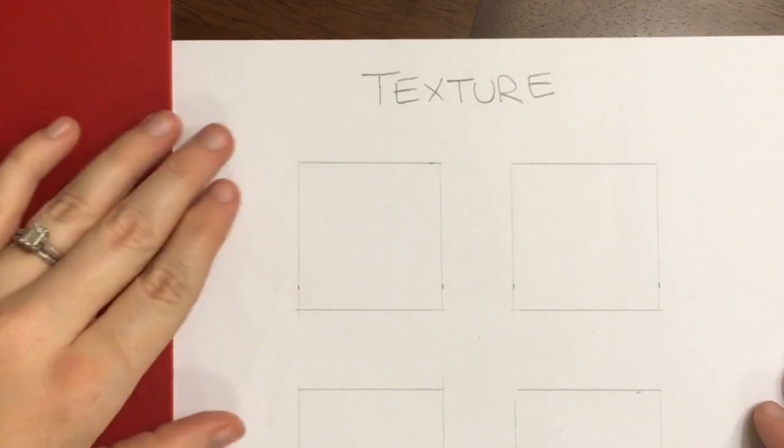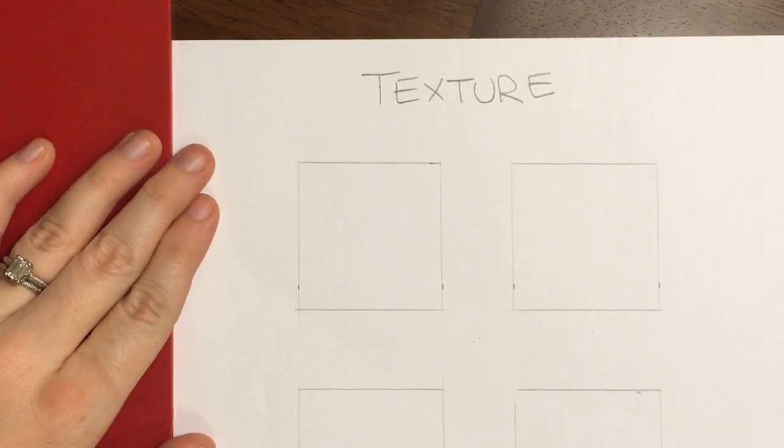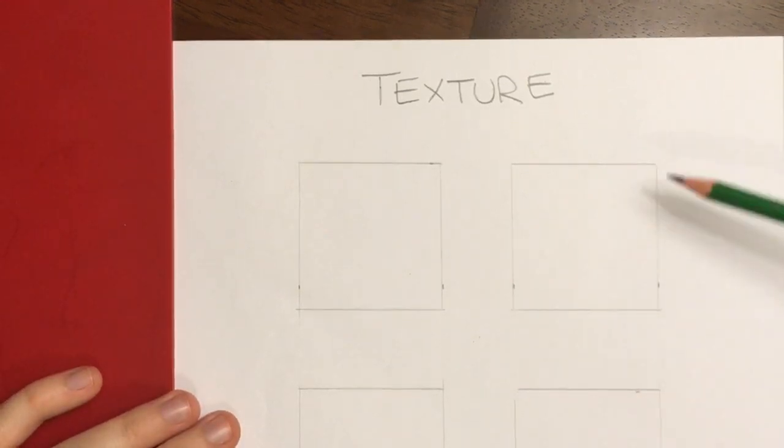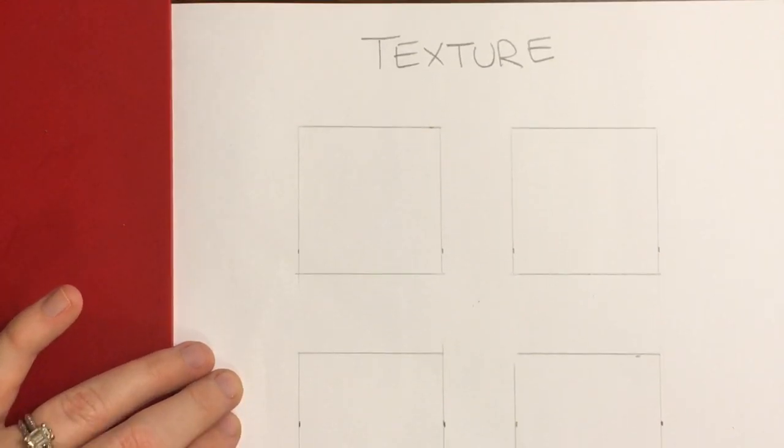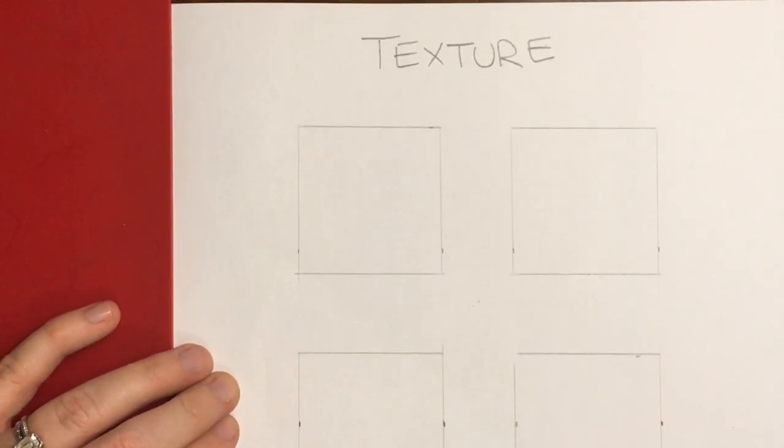Alright, today we're going to talk about texture. We're going to talk about ways that we can add texture and different types of texture. What I want you to do first is make a couple of squares on your page. I've made 6 on my page.